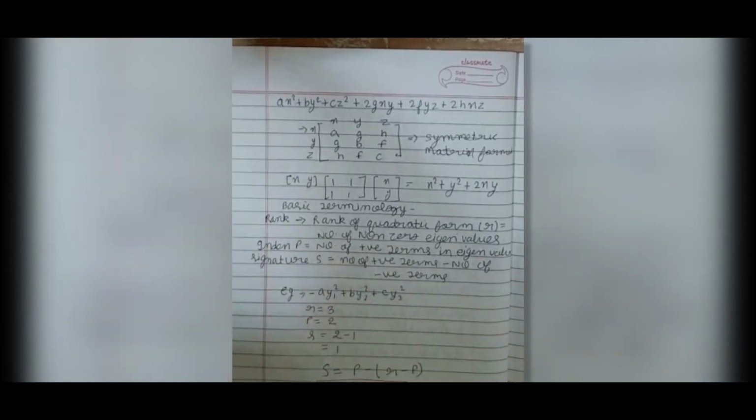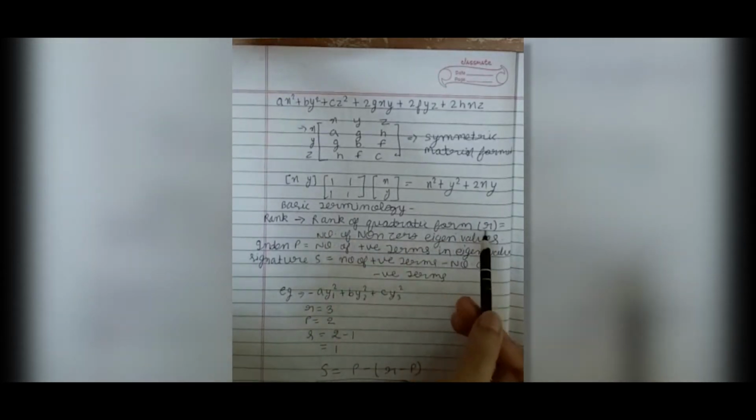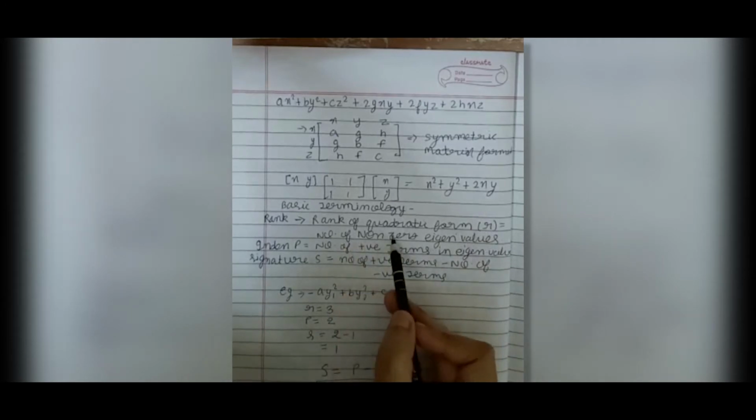So what is rank? You will be given a question and there it will be mentioned to find rank, index, signature of the given matrix. So what is rank? Rank of a quadratic form, denoted by R, is nothing but the number of non-zero eigenvalues. Suppose we find matrix A and whatever eigenvalues we get, the number of non-zero eigenvalues is the rank. Say suppose we find the eigenvalues of the matrix as 0, 2 and 3. So what will be the rank of the matrix? It will be 2 because there are two non-zero terms, that is 2 and 3.